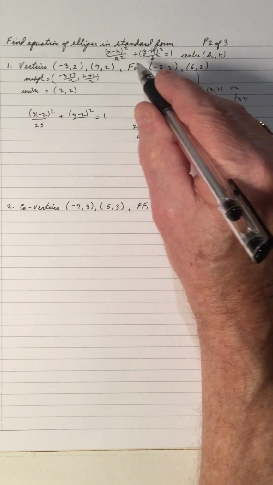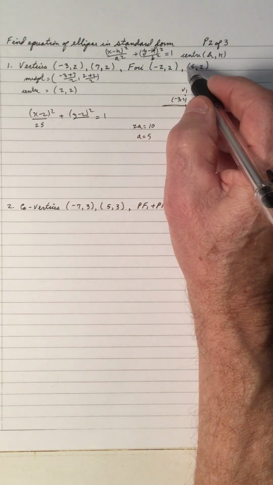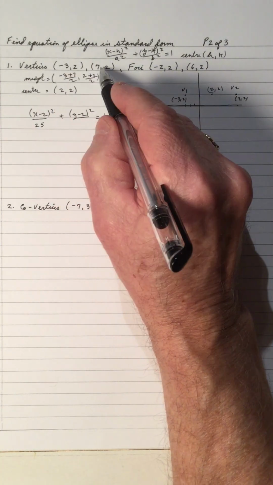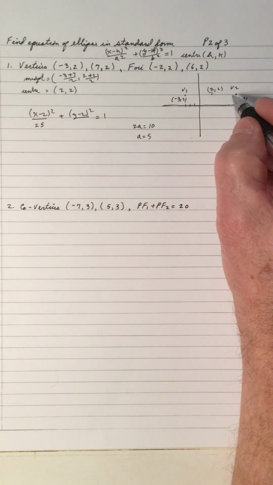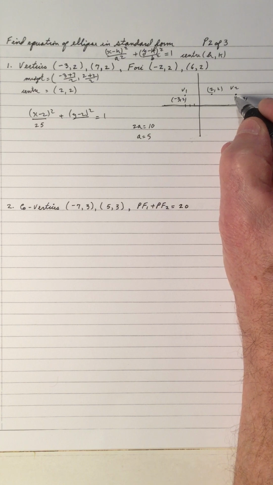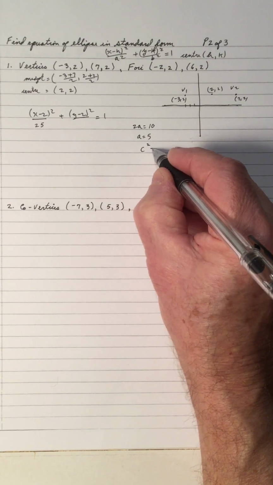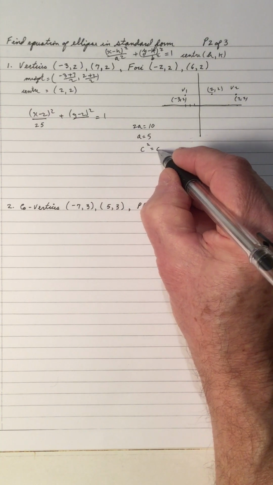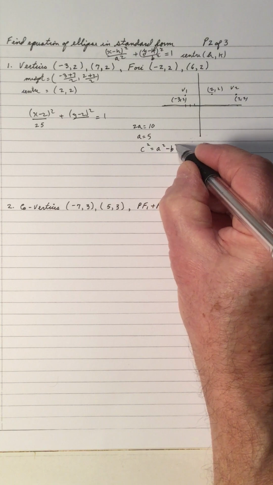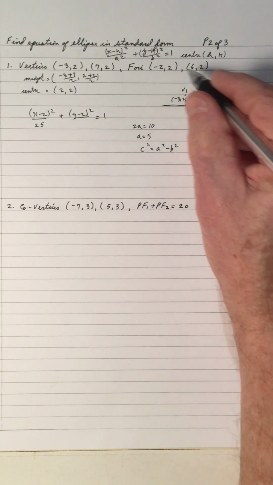So the middle of the foci is the center of the ellipse, and the middle of the vertices is the center of the ellipse, because the vertices and the foci lie on the major axis. So to get the c, because this is a major axis, c squared is a squared minus b squared.